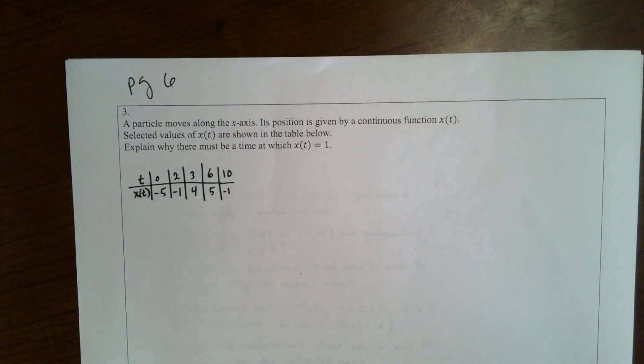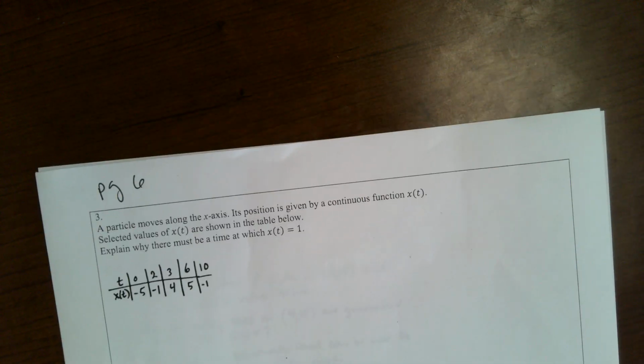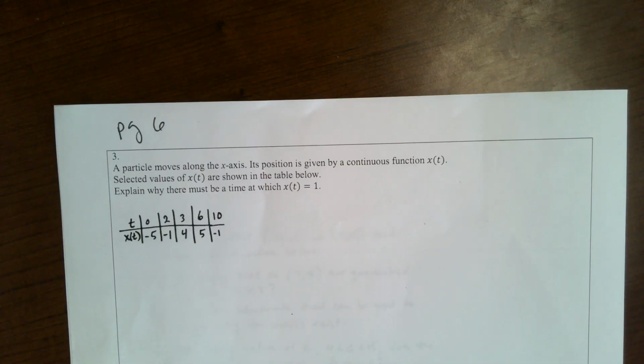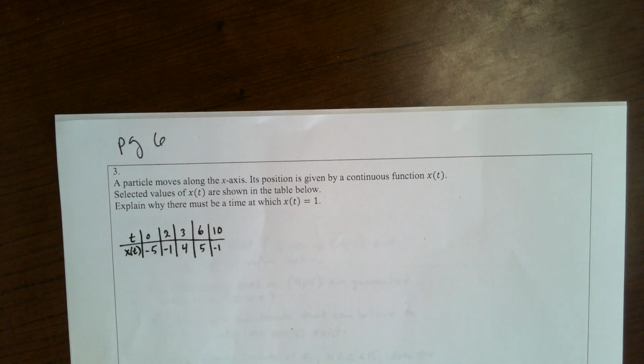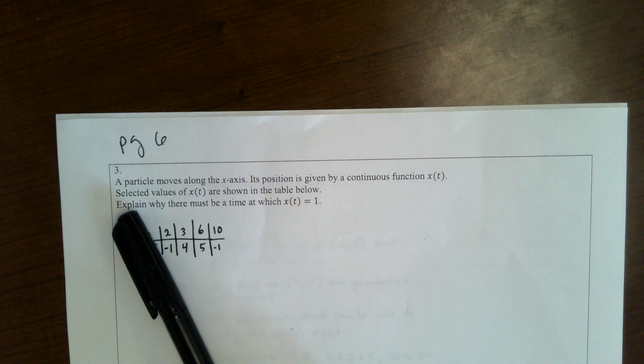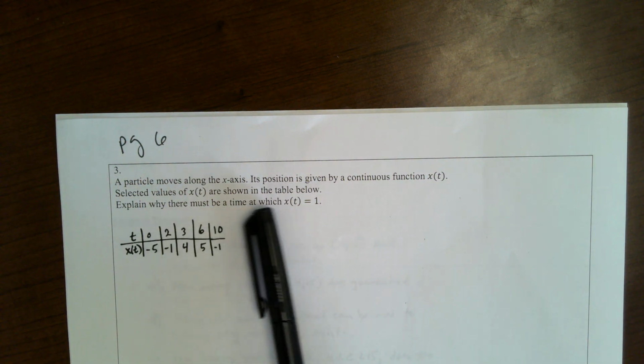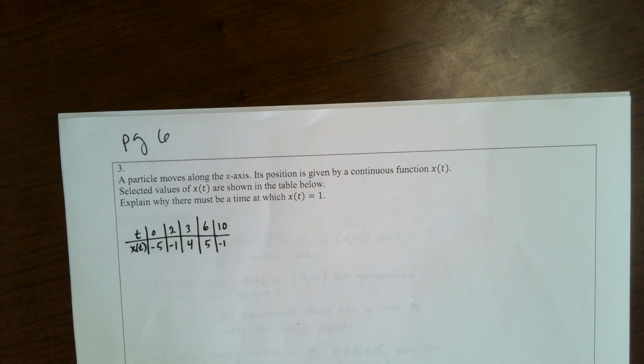Okay, so we're on page 6 in the packet, and we're going to do 3 examples together. A particle moves along the x-axis. Its position is given by a continuous function x of t. Selected values of x of t are shown in the table below. Explain why there must be a time at which x of t equals 1.